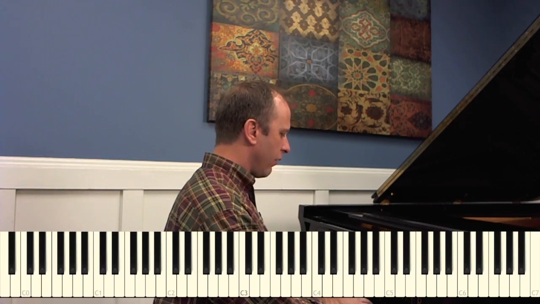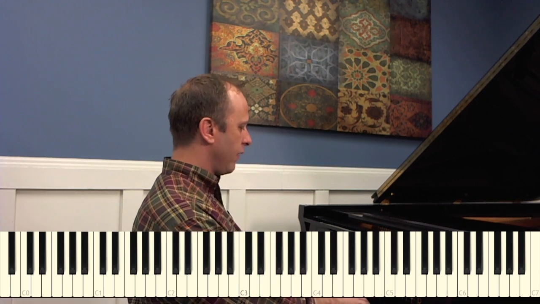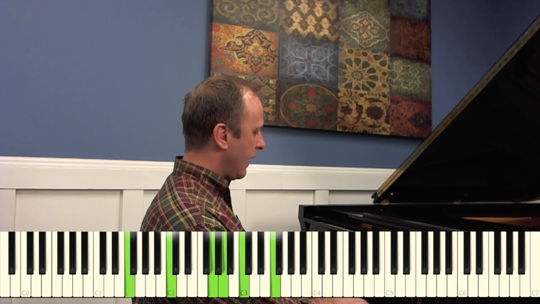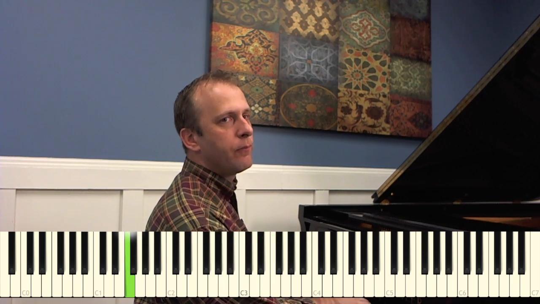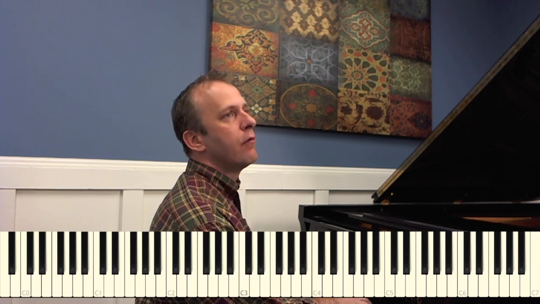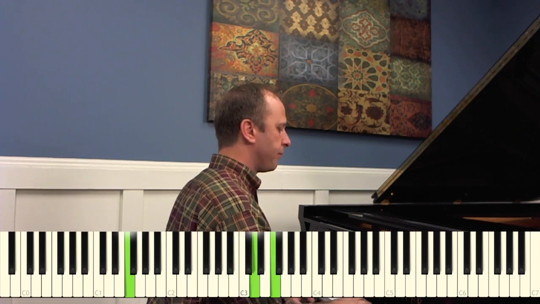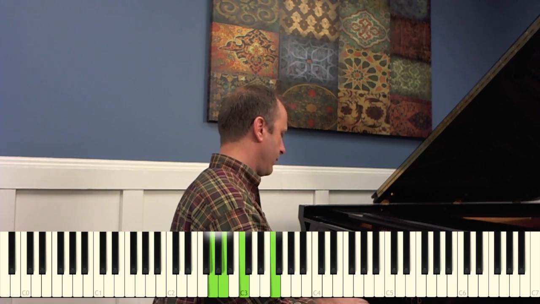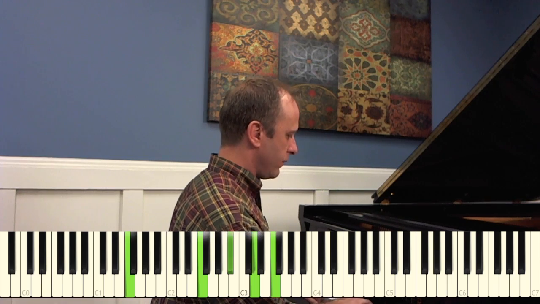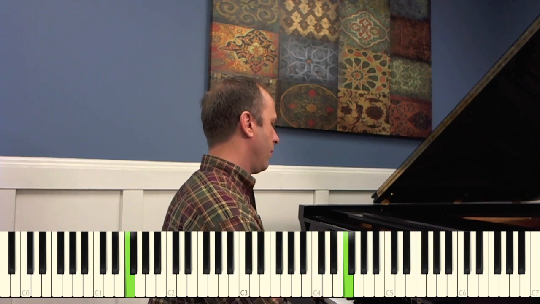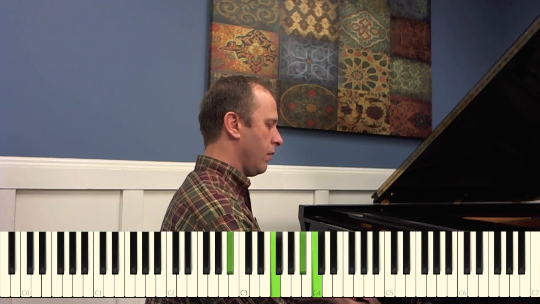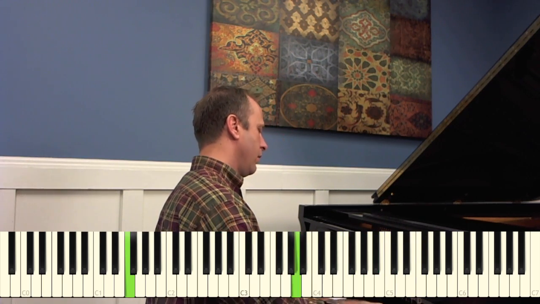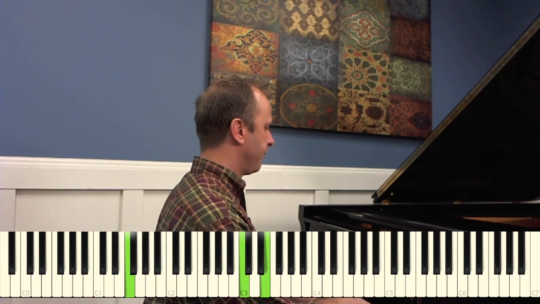Here's another one that I use a lot. I go from 1 to 4 over 1. Okay, so in this case I'm playing an F chord, which is 1, and then I play a B flat chord over 1. Okay, so 1, 4 over 1. You can do, you don't have to be that fancy.